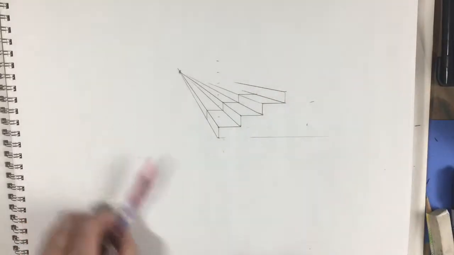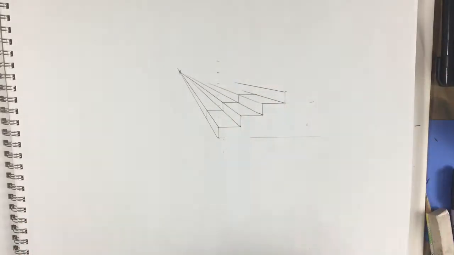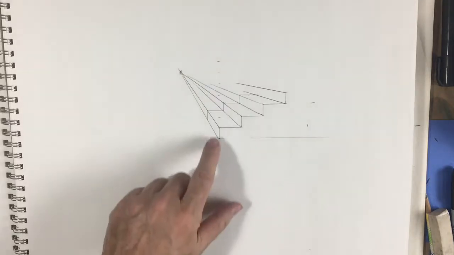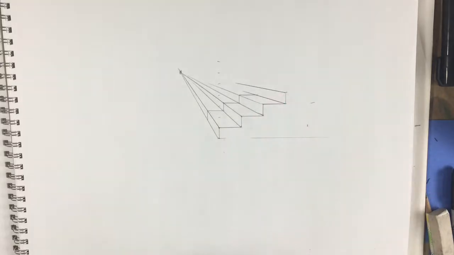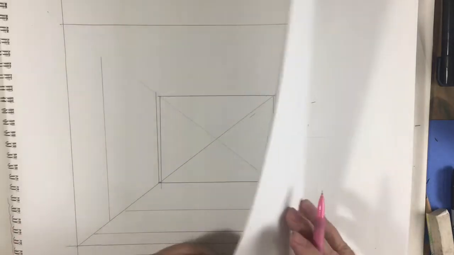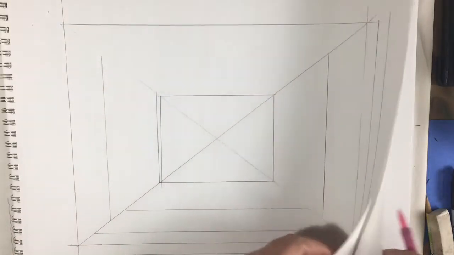If you ever decide to build steps onto a deck or something, rise and run is going to be really important. You always want them consistent. If you make one a little bit higher, you can have a lot of fun watching everybody trip on them, but you might also have some lawsuits. I'm going to bring this back, and we're going to try to put that step inside the door.